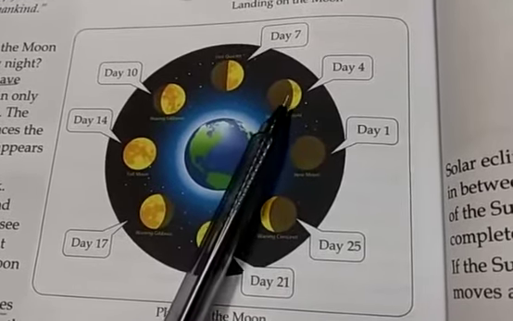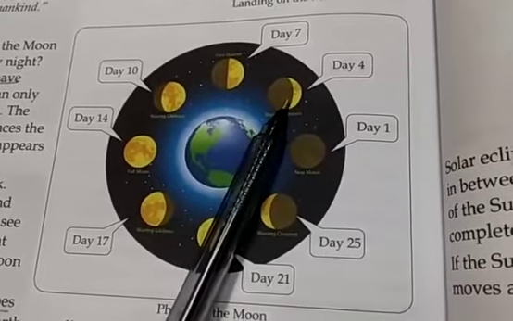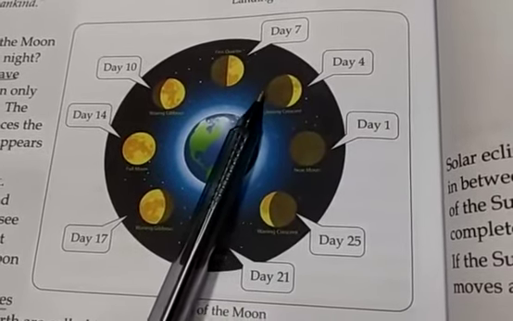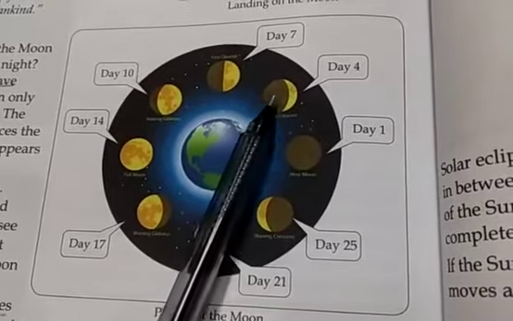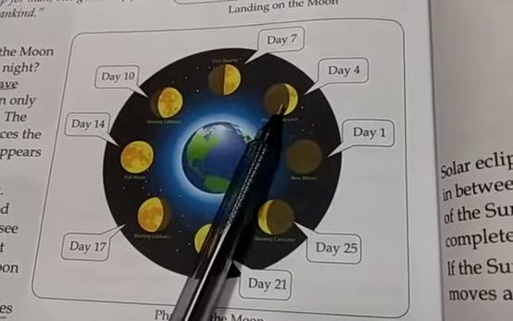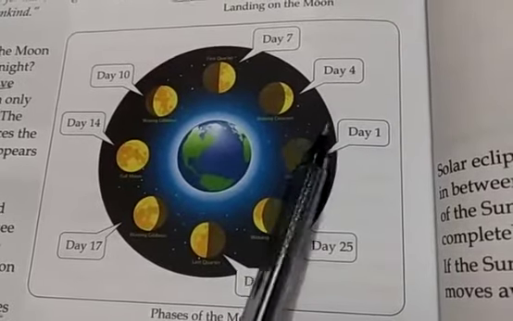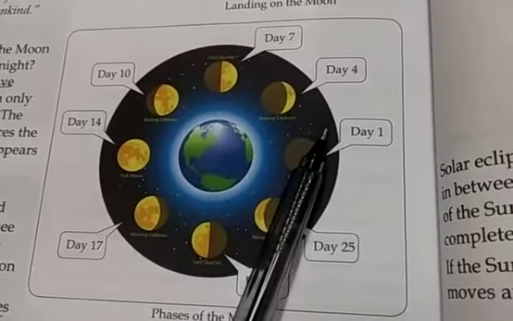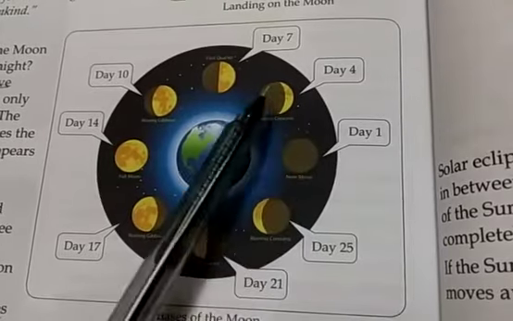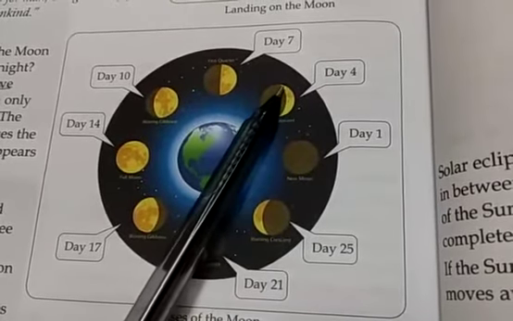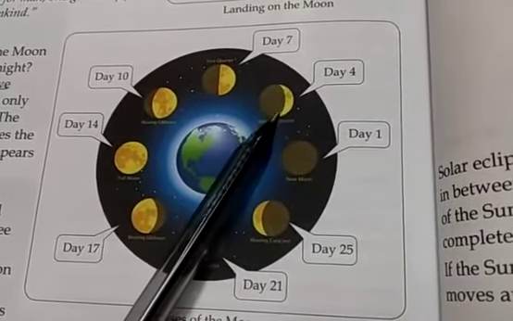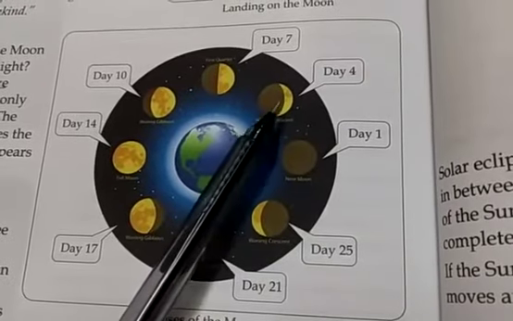That means only that part of the moon is facing the sun and the other part is not, so it is dark. When only a small portion of the moon facing the sun is visible to us, we call it a crescent moon. See the shape of the moon? The brighter part of the moon, this shape, is known as the crescent moon.